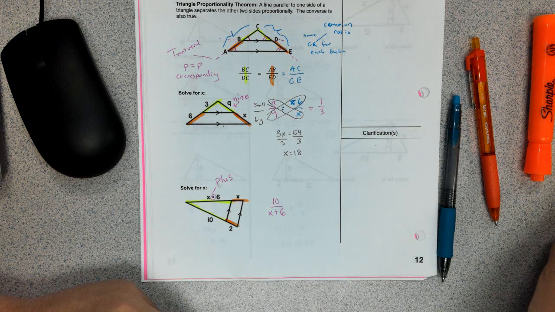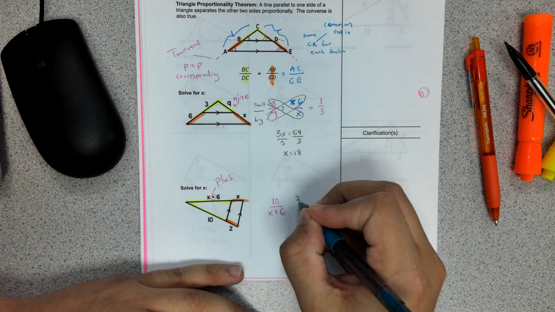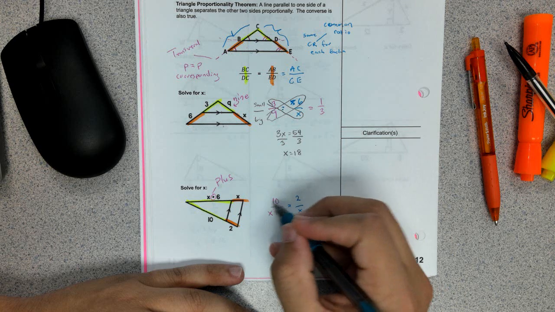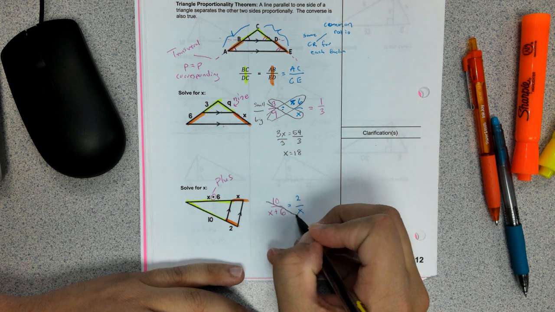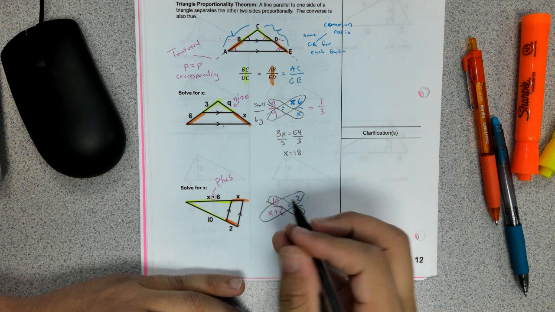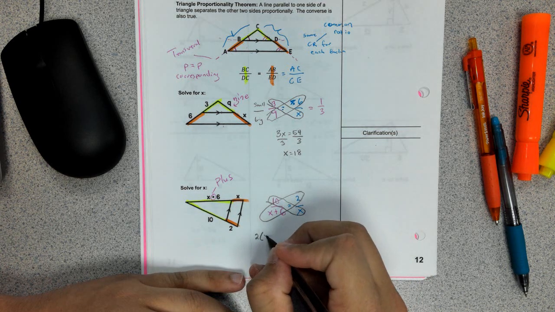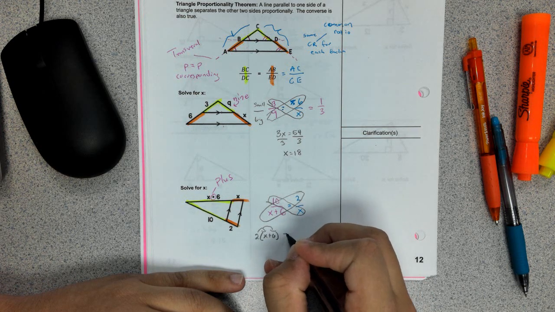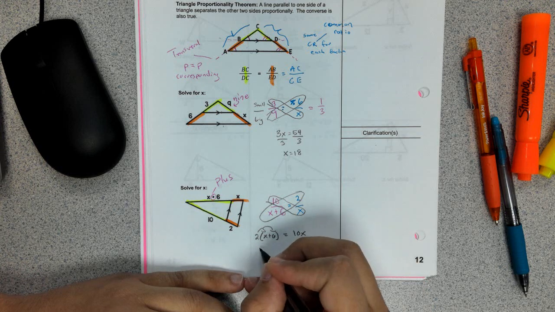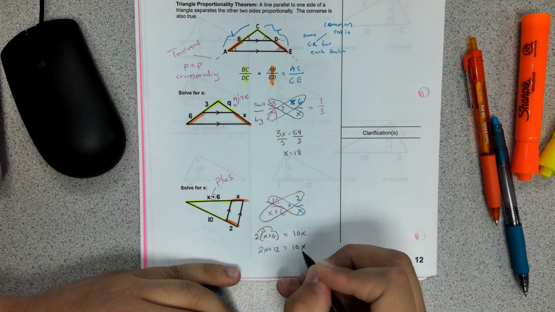And so when we do this, we get 2 over x. Notice I'm staying consistent and keeping things together. I cross multiply. And notice I'm going to have 2 times x plus 6. So I need to make sure that I put x plus 6 in parentheses because I need to distribute in order to do this correctly. So I get 2x plus 12 is equal to 10x.